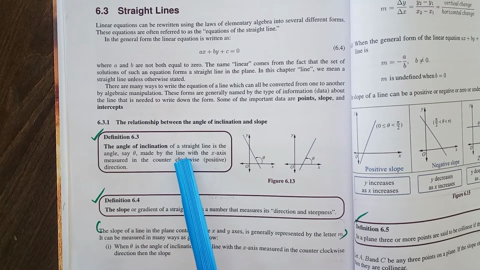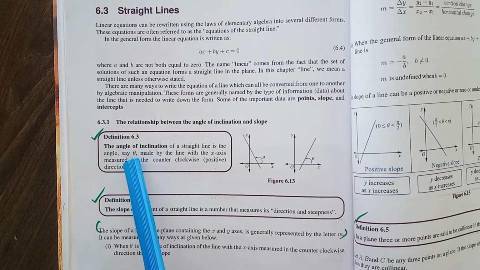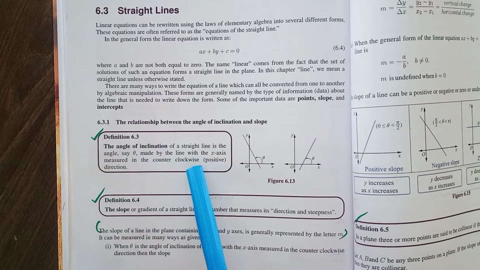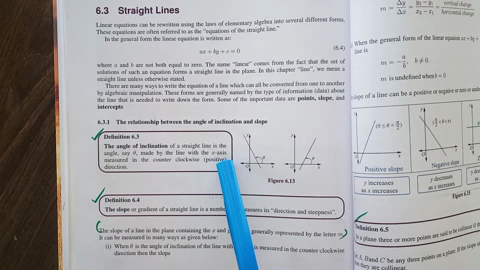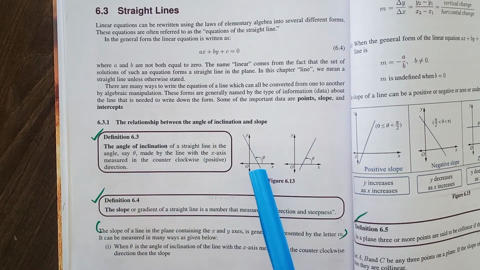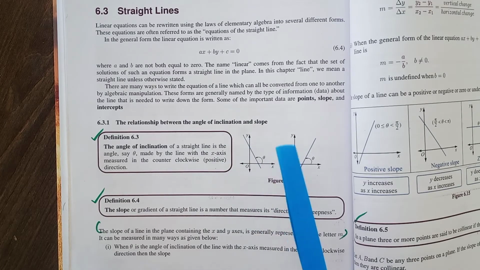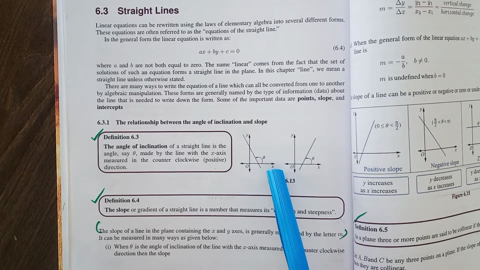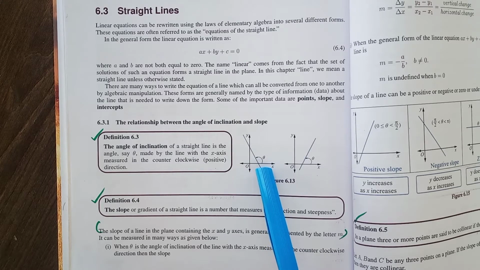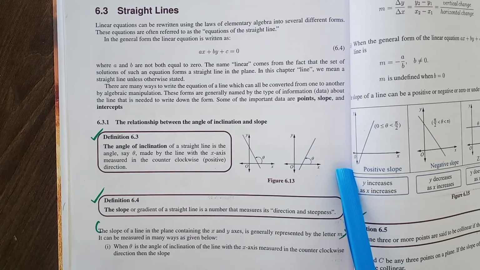Angle of inclination of a straight line is the angle, generally we call it theta, made by the line with the x-axis measured in the counterclockwise direction. That's the anti-clockwise direction, that means positive direction. Look at the diagram. The angle between the straight line and the x-axis is theta. Theta has been taken in the anti-clockwise, counterclockwise direction in both the diagrams.